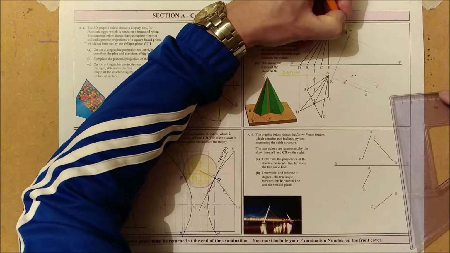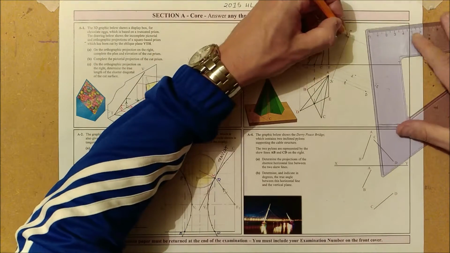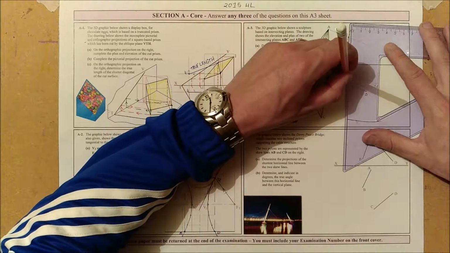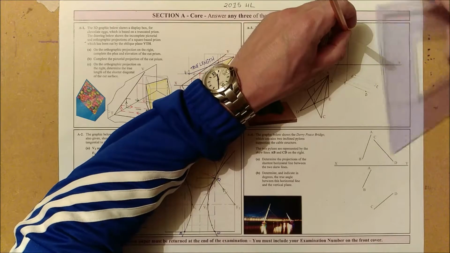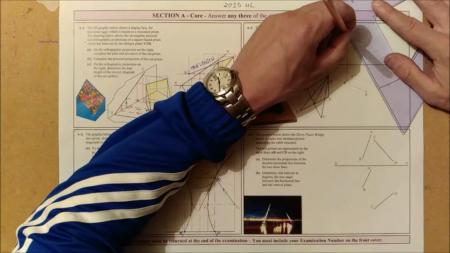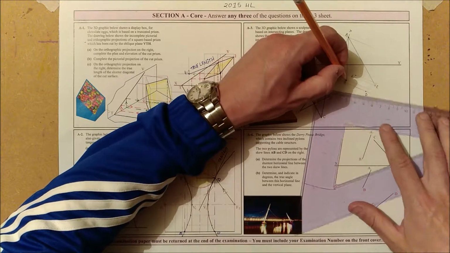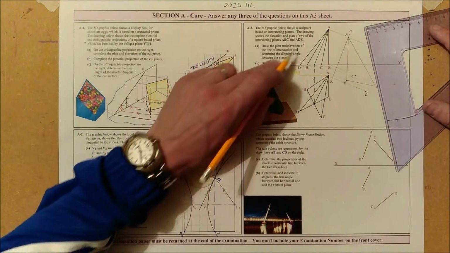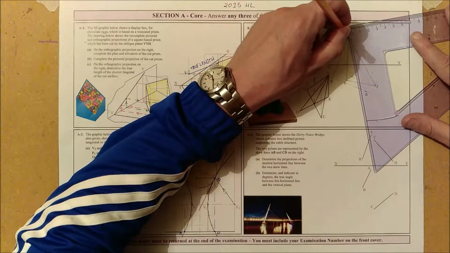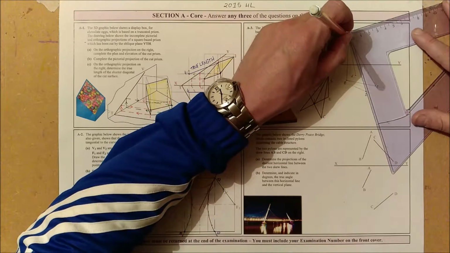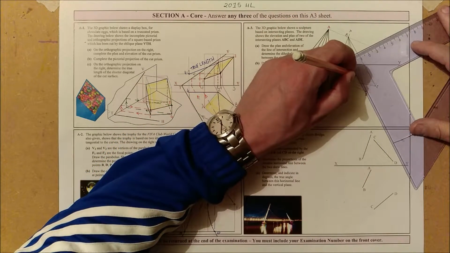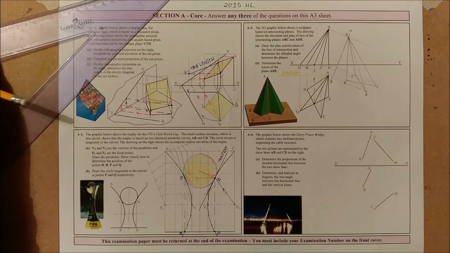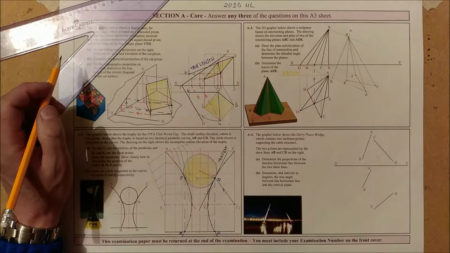So I'm going to join A, B, C, and I'm going to join ADE.